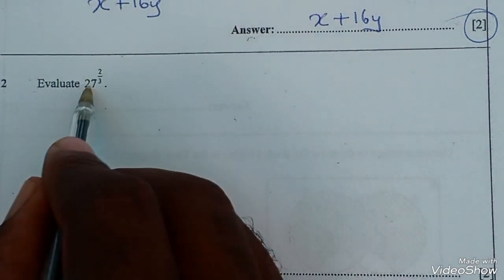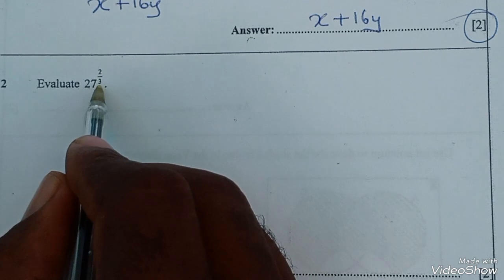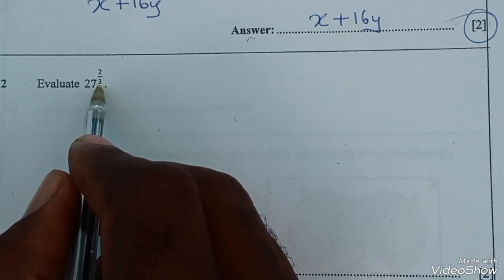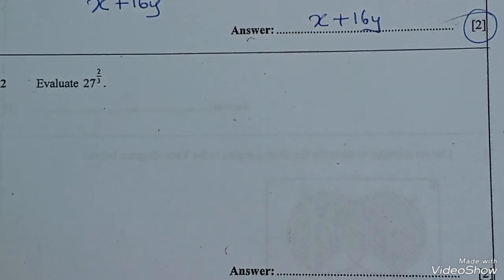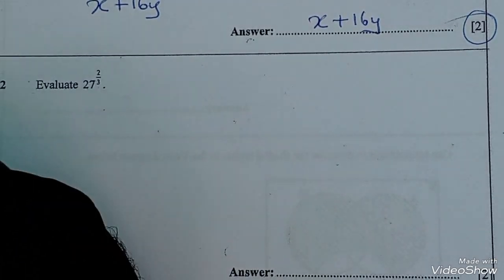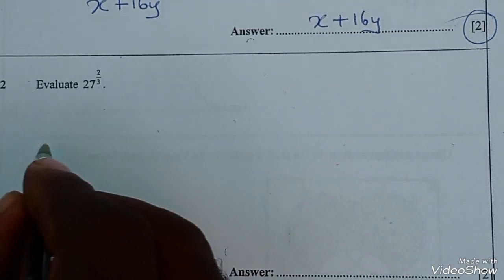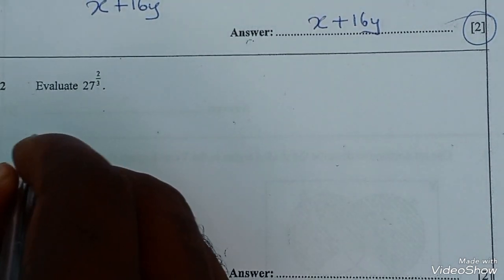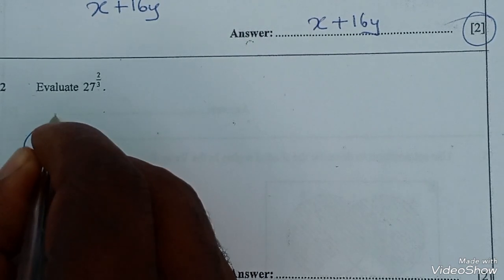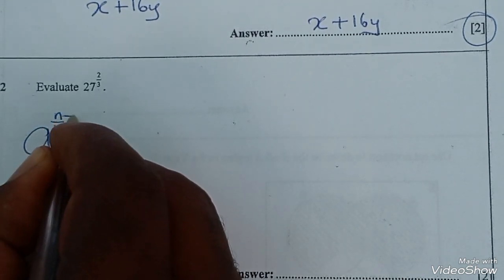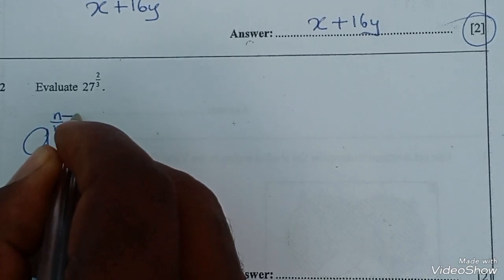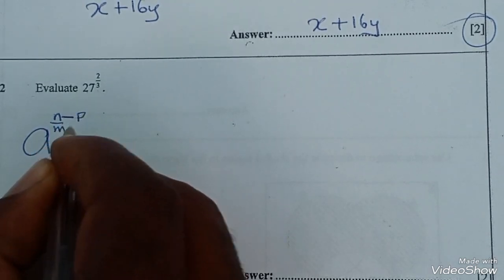Evaluate 27 to the power 2 over 3. So we have the index. If we have an index, remember, you can have a to the power n over m. This numerator is called the power.